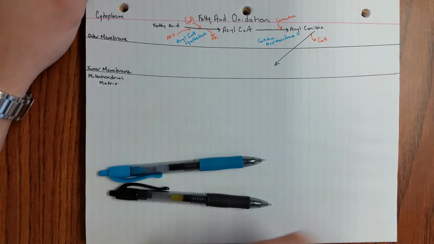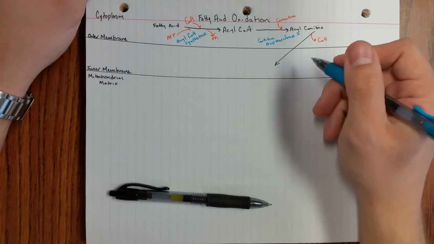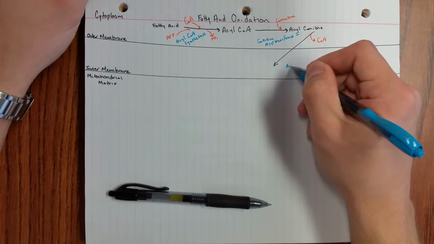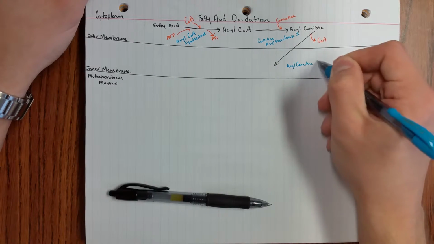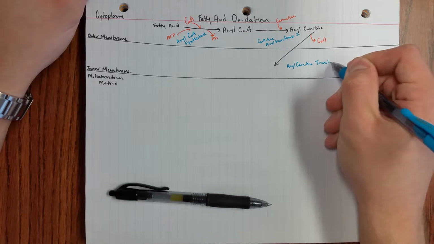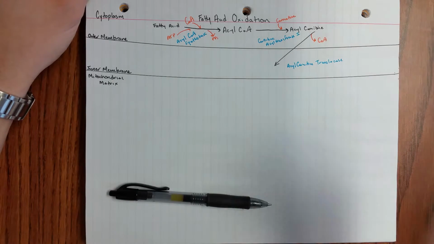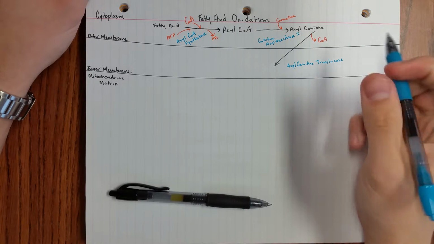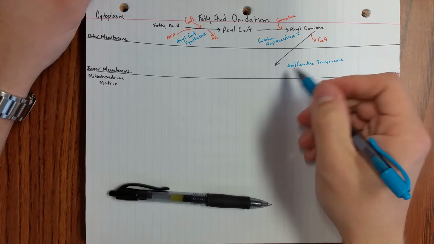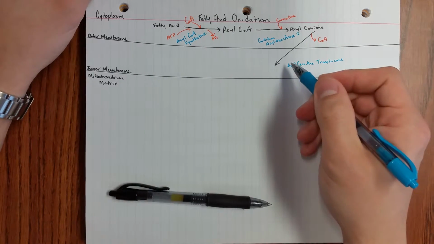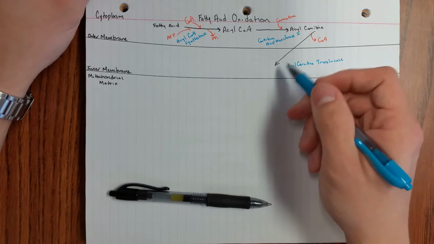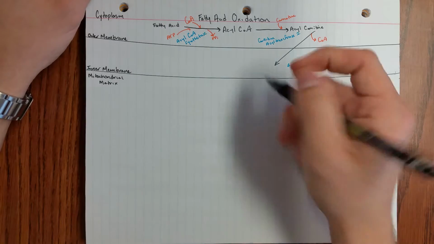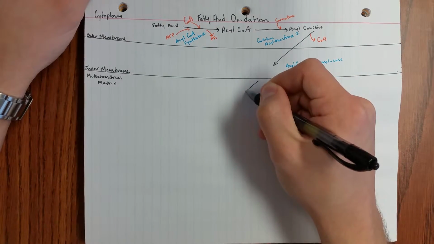So it uses acyl carnitine translocase, which I believe is a protein, an enzyme that helps bring this acyl carnitine through the inner membrane and into the mitochondrial matrix.